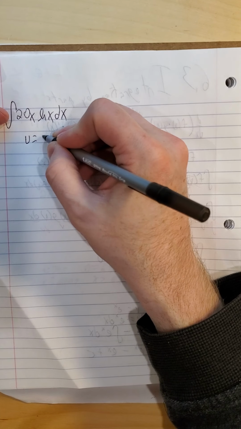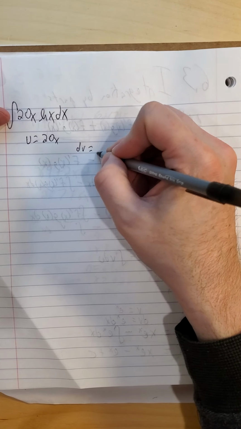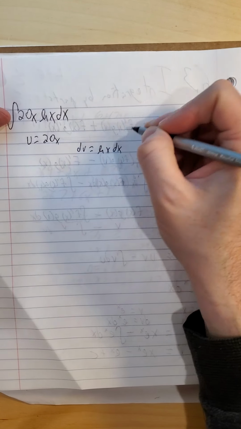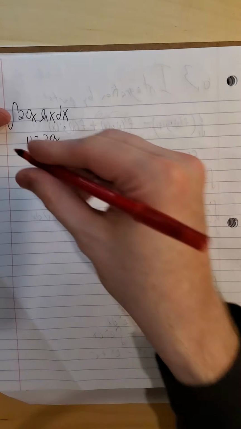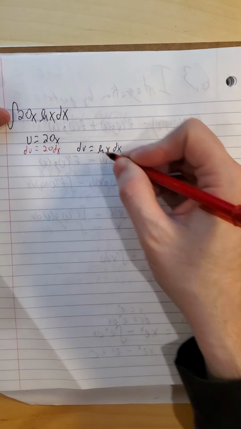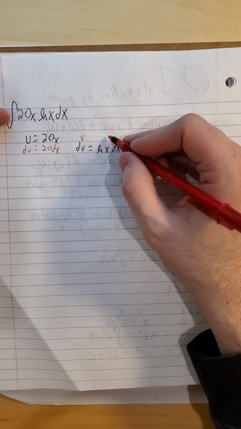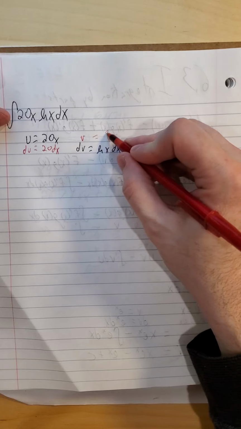If I tried to say, okay, let's let u equal 20x, dv equal natural log of x times dx, I can find du just fine. Du would be 20 times dx, but v, integral of natural log of x, not easy to find.